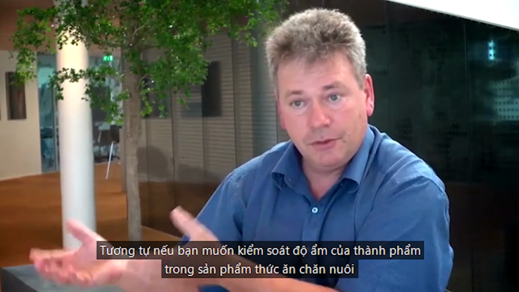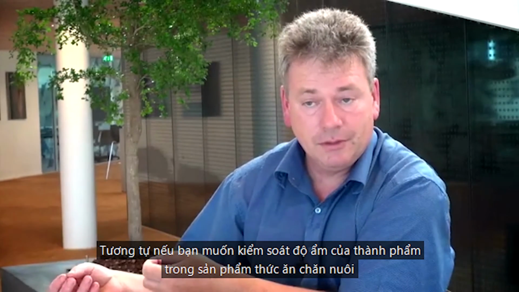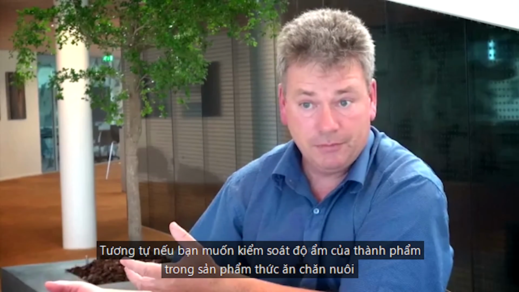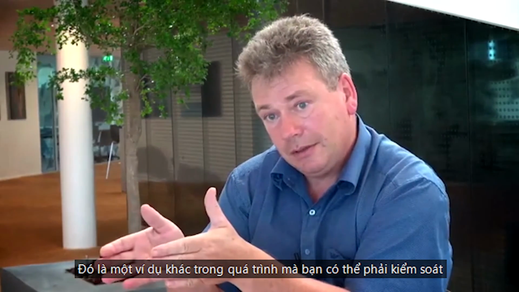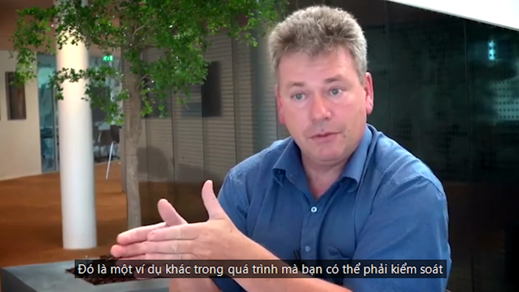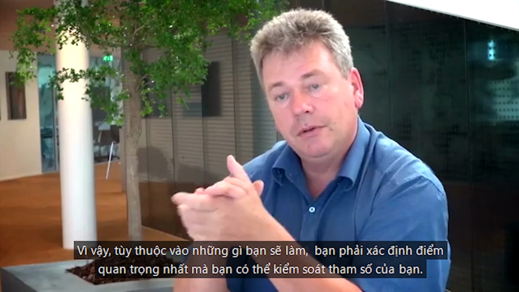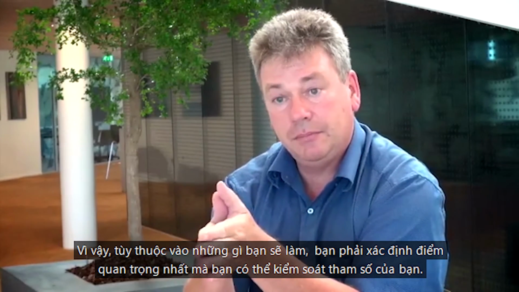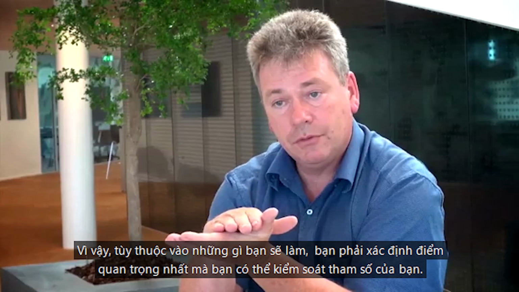Same if you want to control the moisture concentration in your final product, in the feed product, then it's another place in the process where you may have to go in to control. So depending on what you're going to do, you have to identify the most critical point where you can control your parameter.